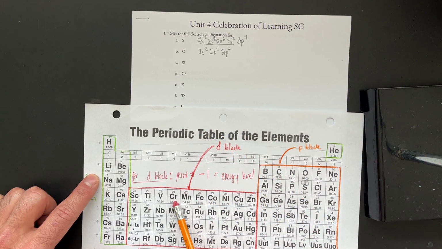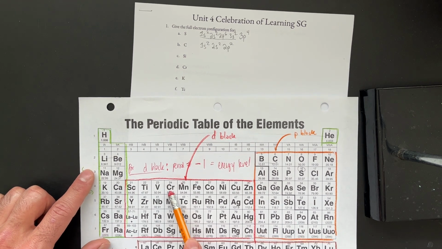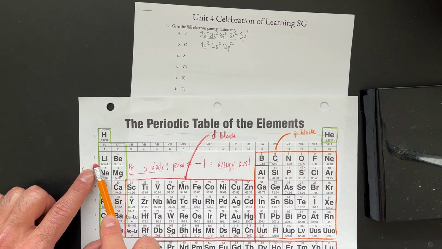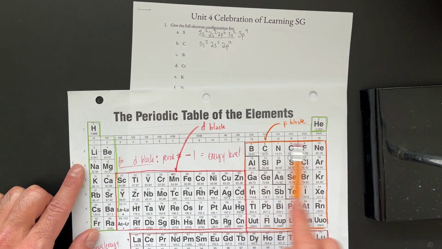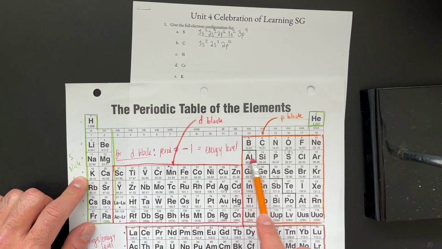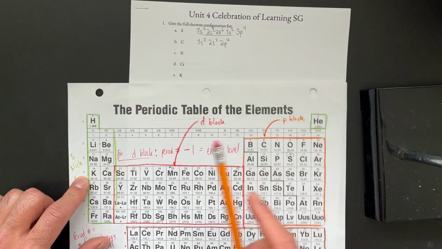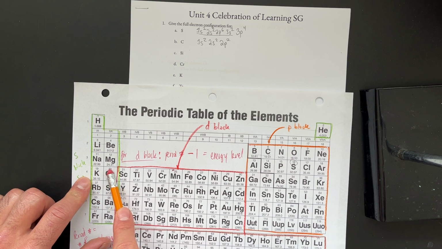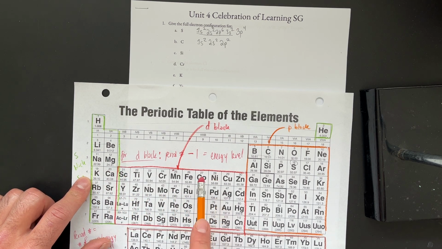Let's skip ahead to Cr. To get to Cr, we would have needed to fill up 1s2, 2s2, 2p6, 3s2, 3p6, 4s2, and then remember, you might want to say 4d, but for the d block, it's period minus 1, so it's not going to be 4, it's going to be 3. 4 minus 1 is 3.